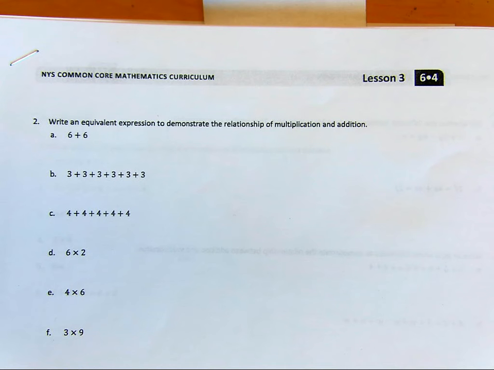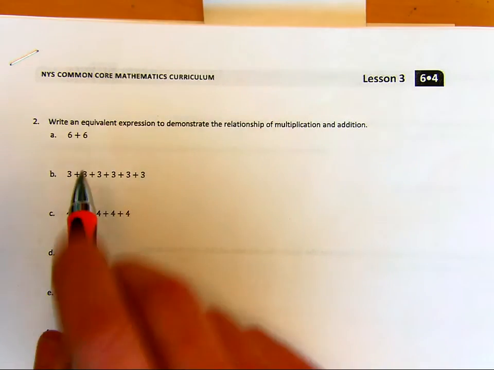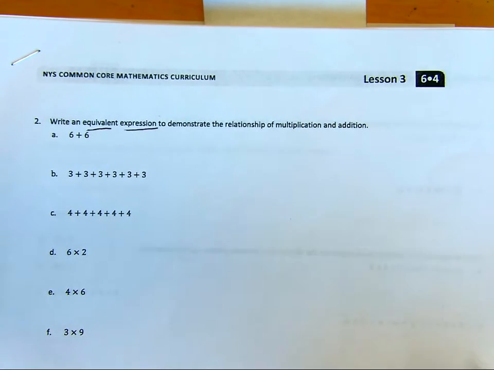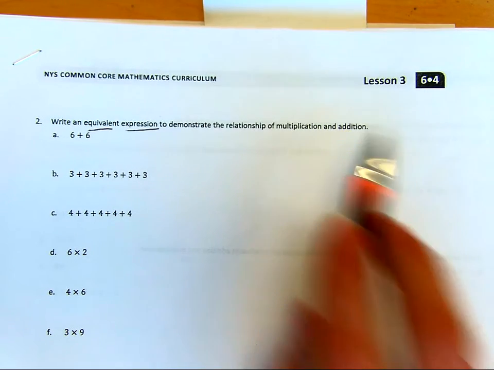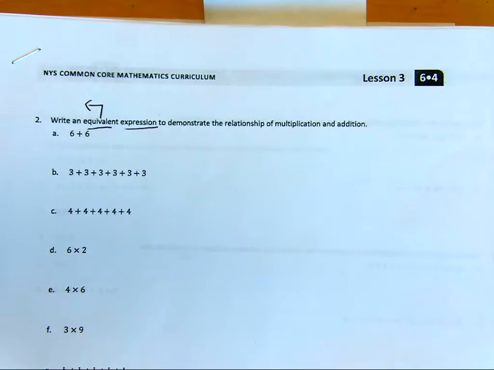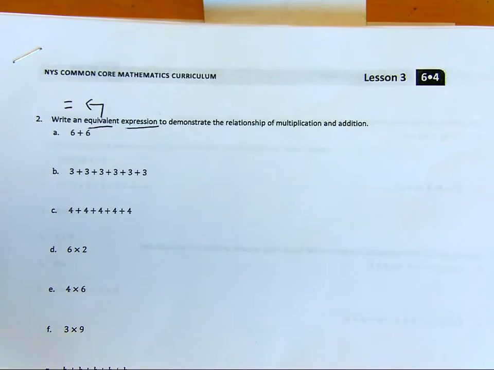All right, so today we're going to look at what's called combining like terms. And you'll see these first directions say write an equivalent expression to demonstrate the relationship between multiplying and adding. Let's first start off. Does anybody know what this word equivalent means? Because this whole unit is about equivalent expressions and we need to know what that means. Carlina? It means the same, or another thing is just kind of like equal, right?